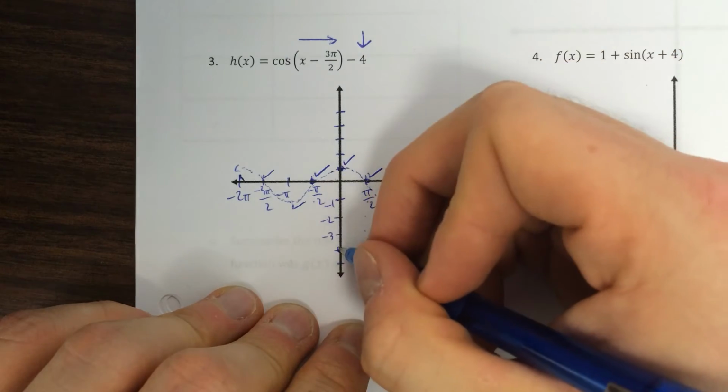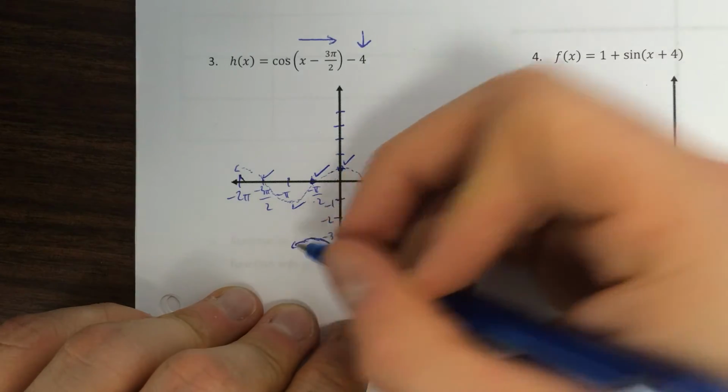And so this is our transformed function.